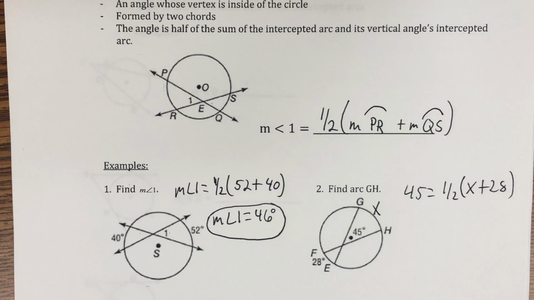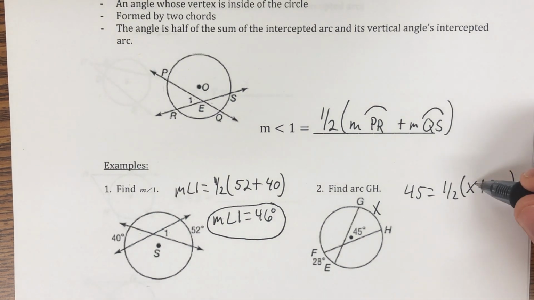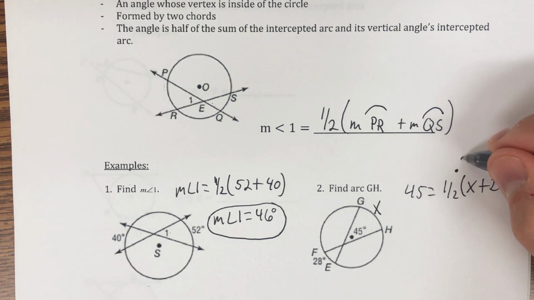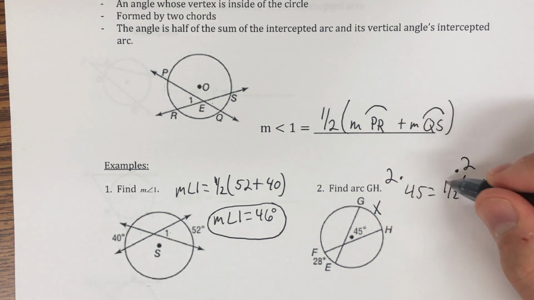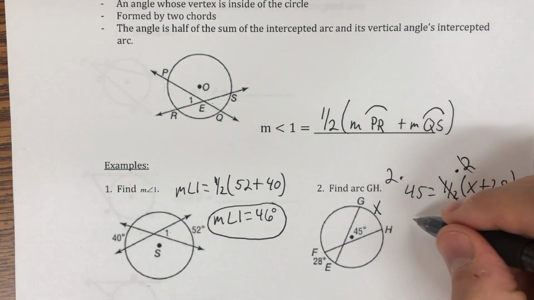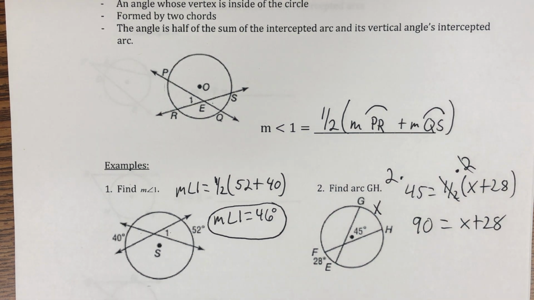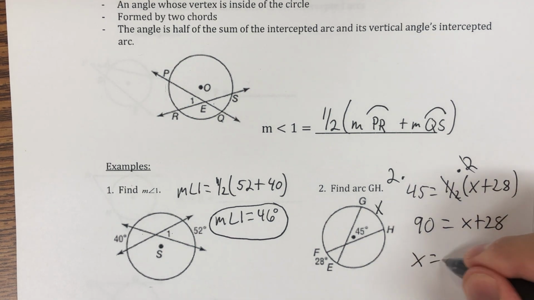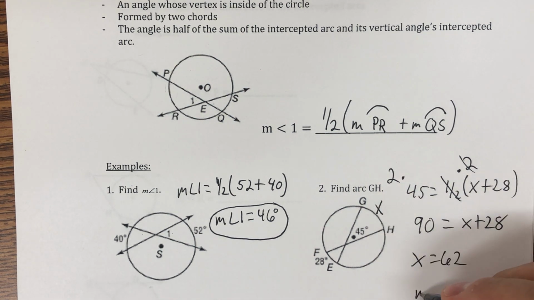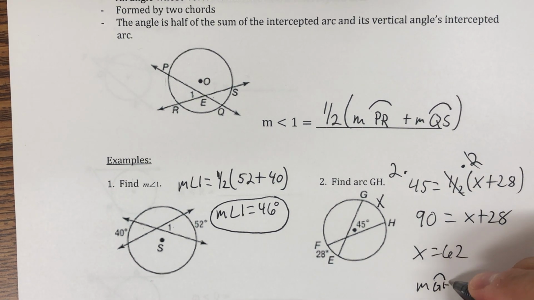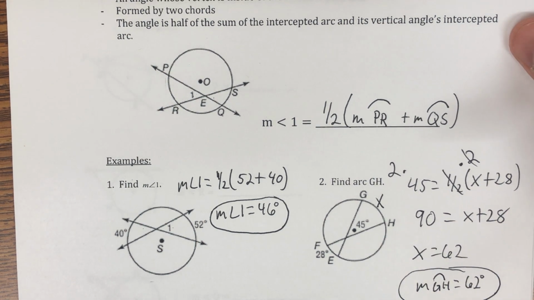Now when I solve this one, I don't really want to distribute my 1/2 to the X. So for me to get rid of the 1/2, since it's being multiplied by the entire side, I'm going to times both sides by 2. That will cancel the 1/2. 2 times 45 is 90, equals X plus 28. Subtract our 28, and X is equal to 62. So GH, the measure of arc GH, is equal to 62 degrees. We found it.